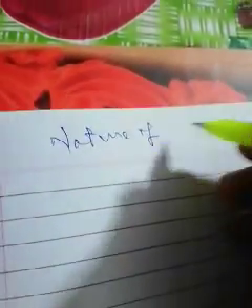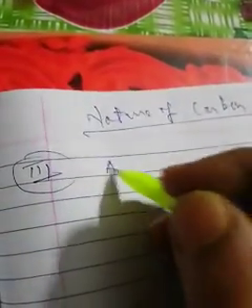Then two things are very important: allotropy. Carbon can exist in elemental form or in compound form, in combined state also, in free state also. In free state, it exists mainly in the form of diamond and graphite, and sometimes coke, Buckminsterfullerene. This property of carbon is called allotropy. So we were talking about the versatile nature of carbon. The third point is allotropy.